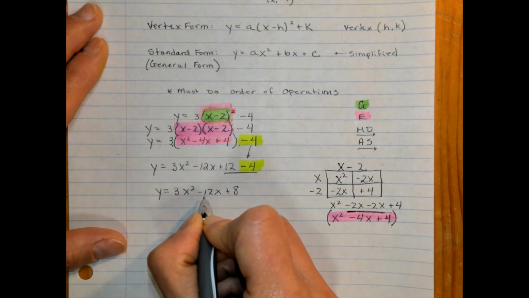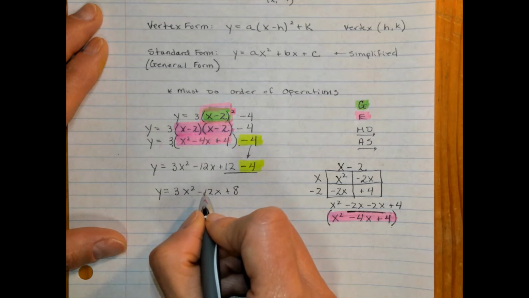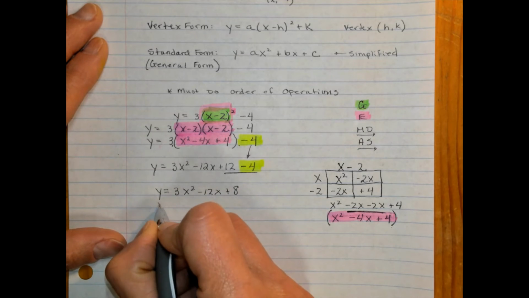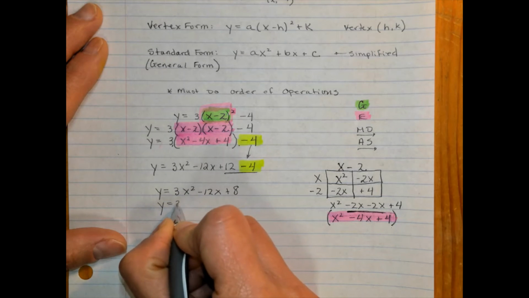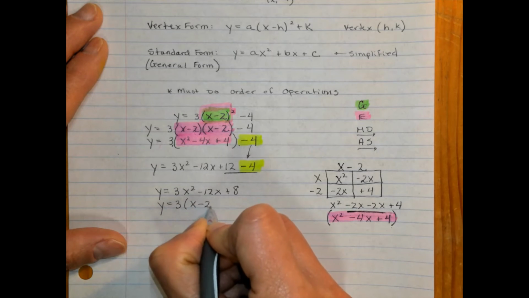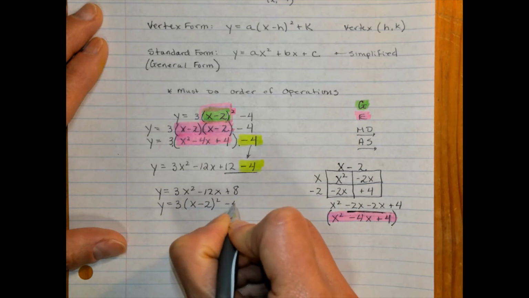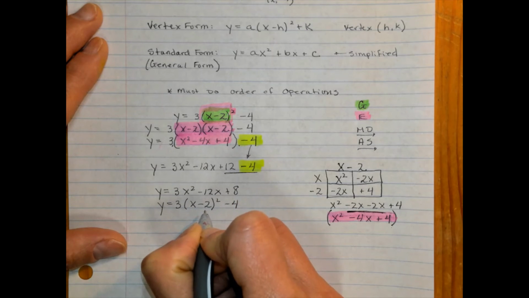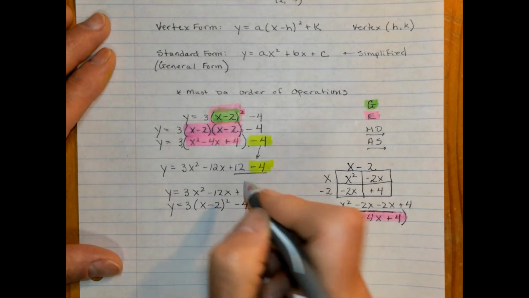So this equation, that is my general form. My vertex form, which was my original, which was x minus 2 squared minus 4. This is vertex form. This is general form.